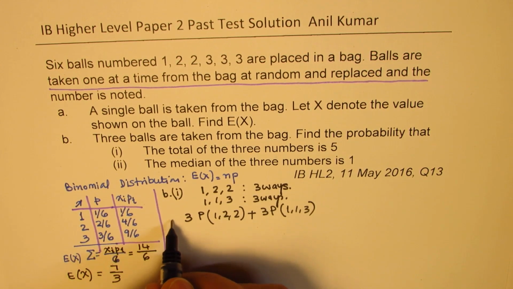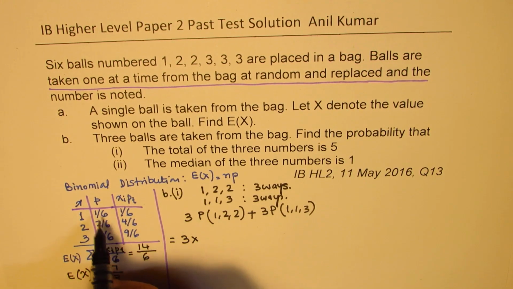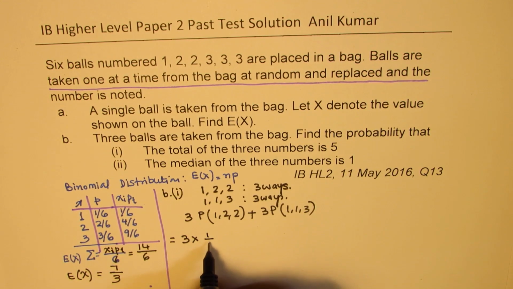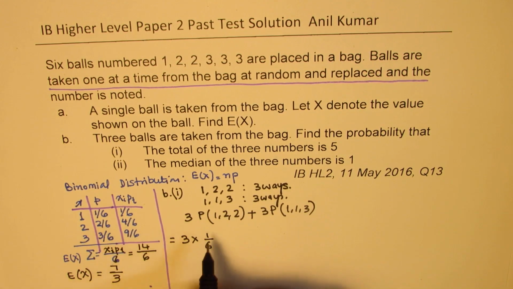So we could write this as equal to 3 times 1 out of 6, and for 2, it is 2 out of 6, and then again 2 out of 6.